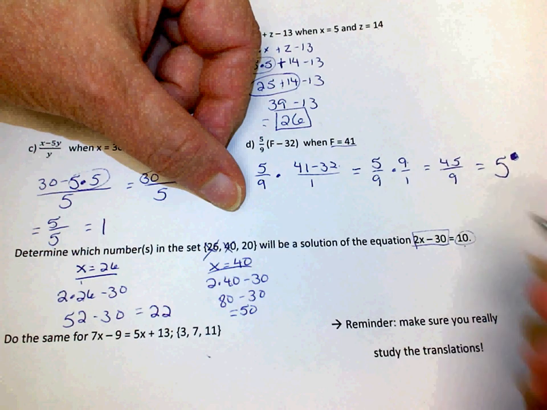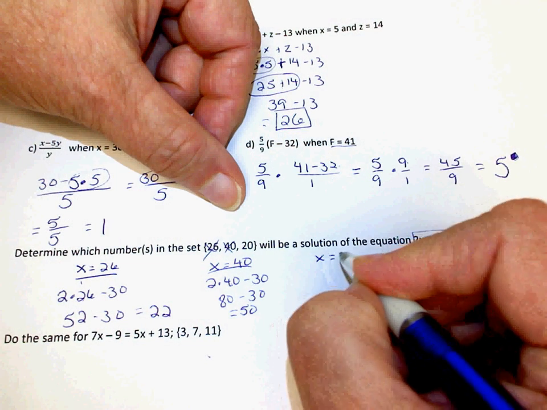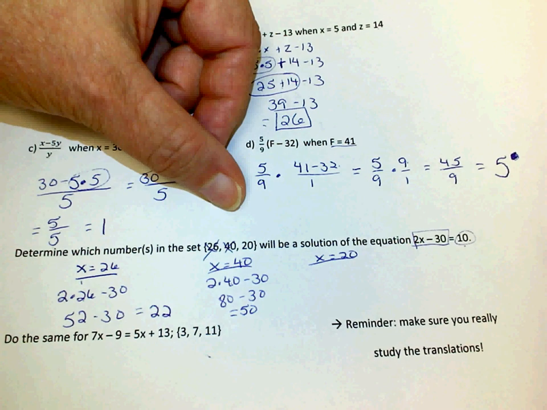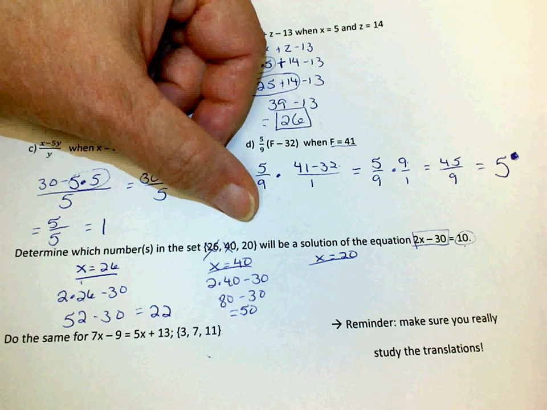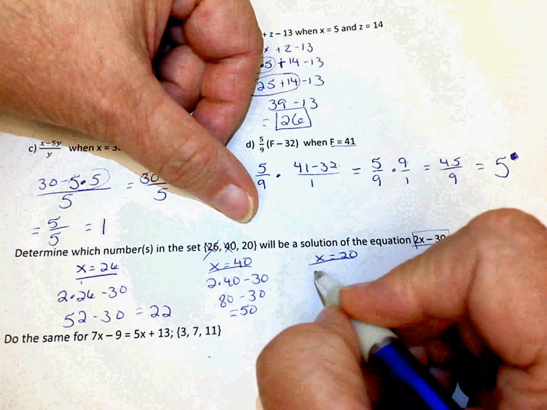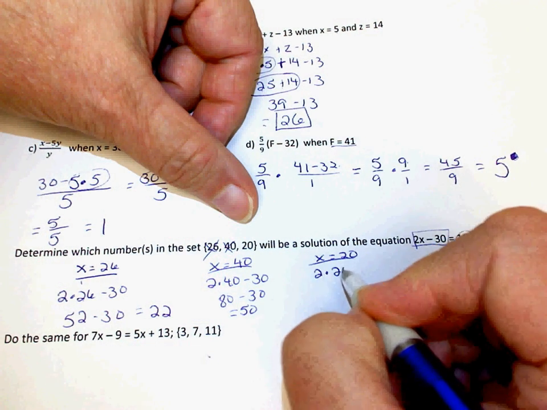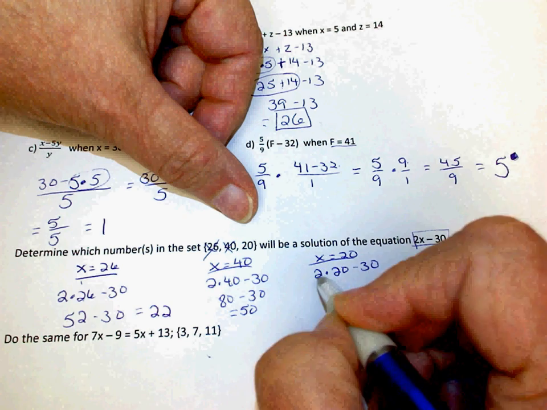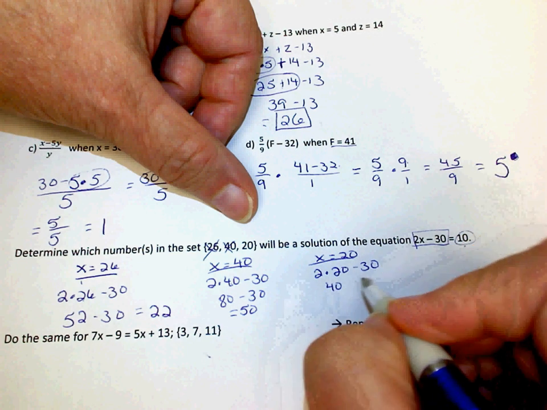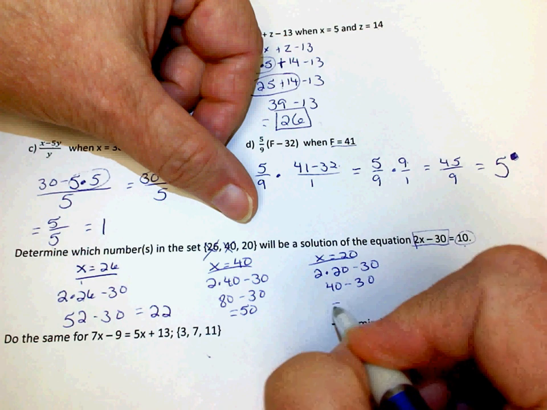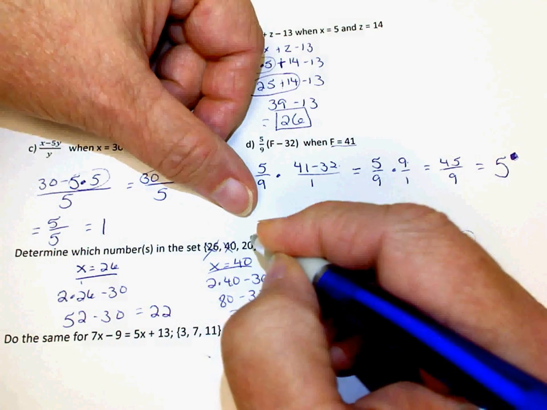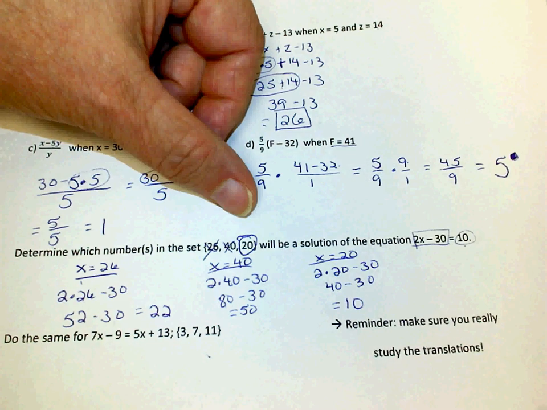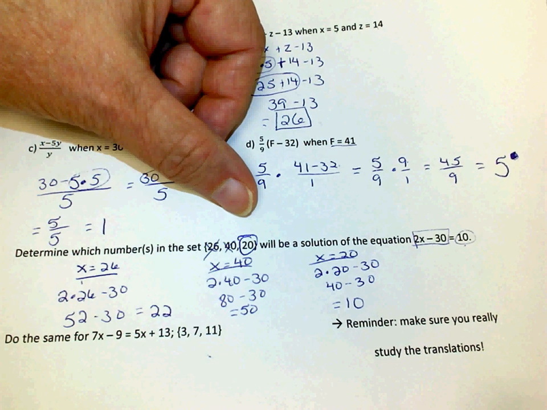So now you can just assume that you did all your math right and choose 20, or you could go ahead and plug it in. 2 times 20 minus 30. 2 times 20 is 40 minus 30, which does give us 10. So our answer, our solution, happens to be 20.